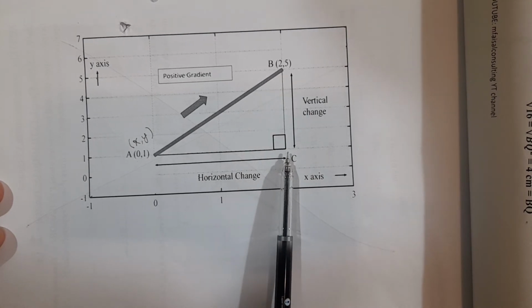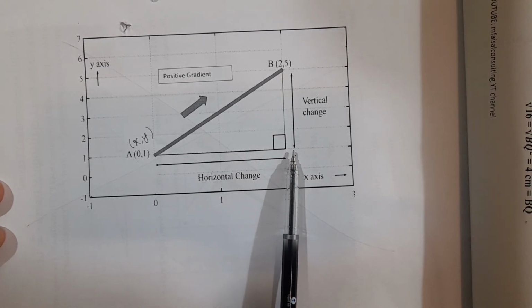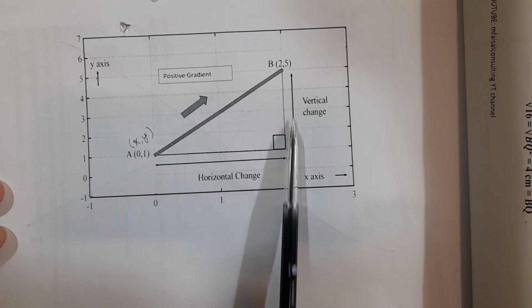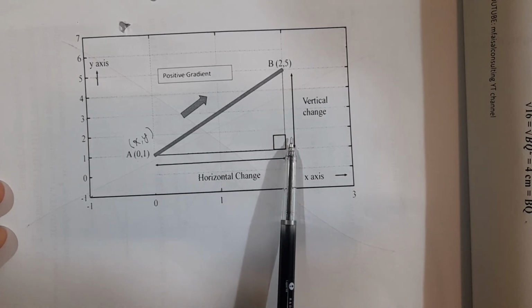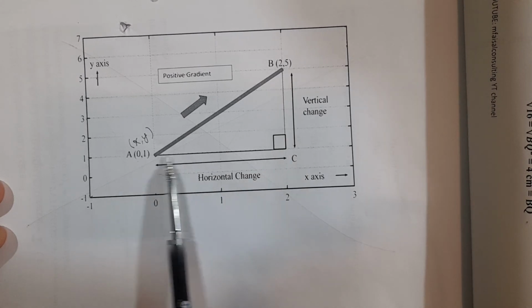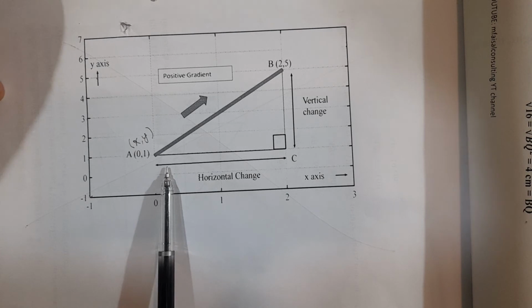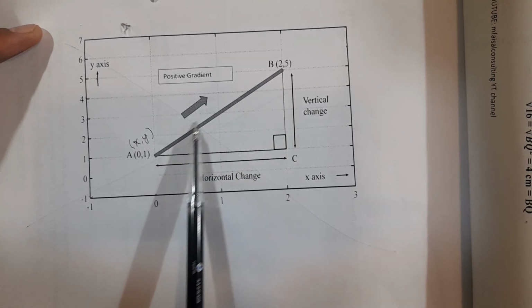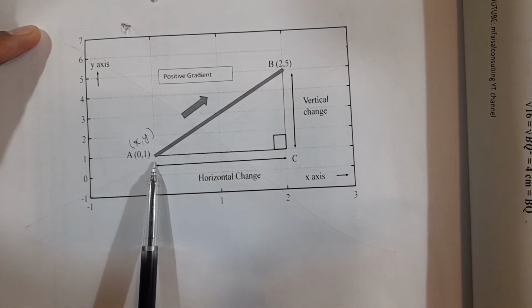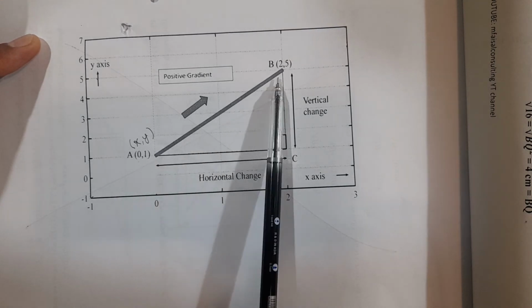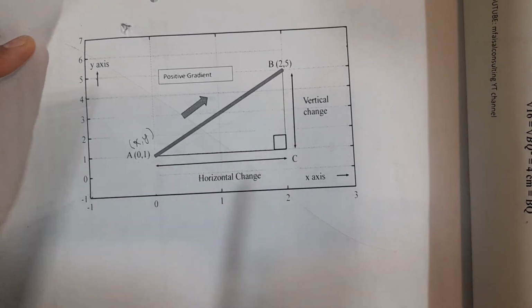So the vertical change is 5 minus 1, that is 4, and the horizontal change is 2 minus 0, which is 2. So this is a positive gradient because, as the arrowhead shows, this line is moving upward from left to right.